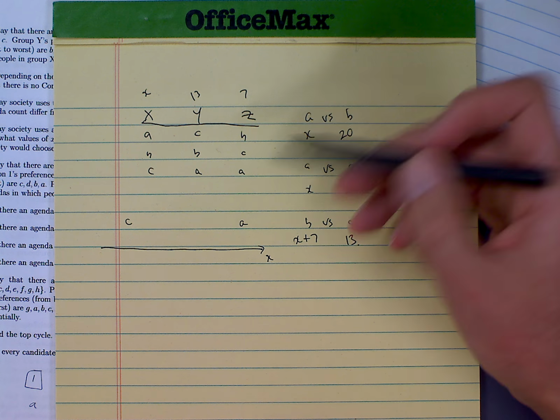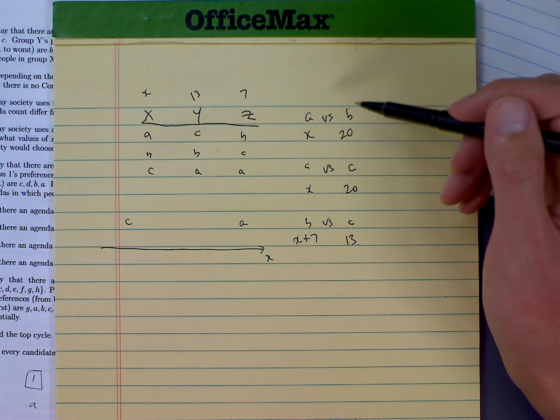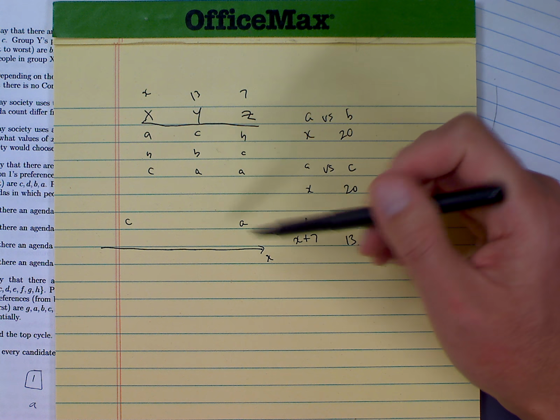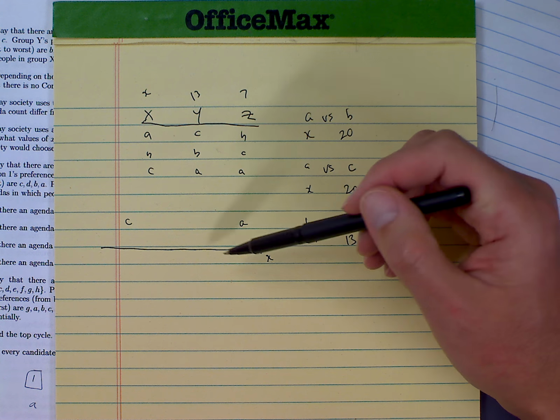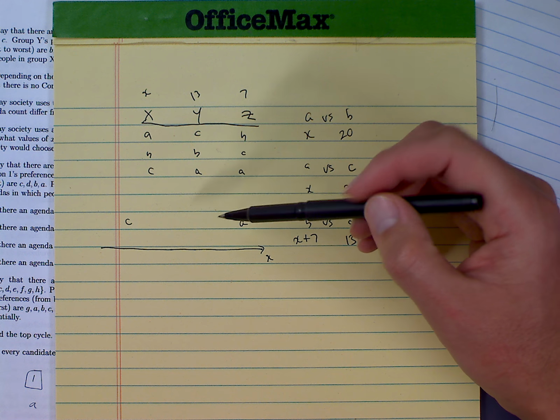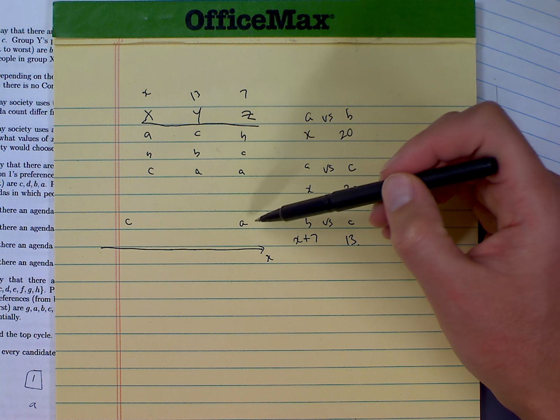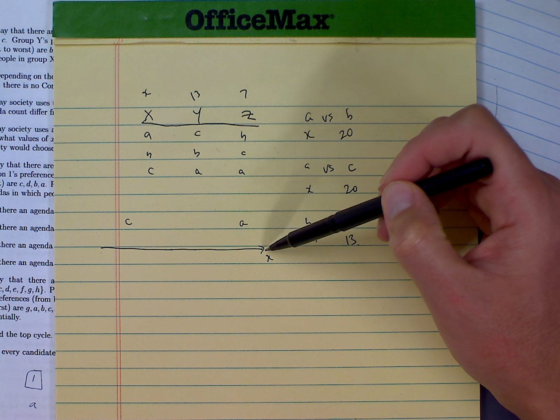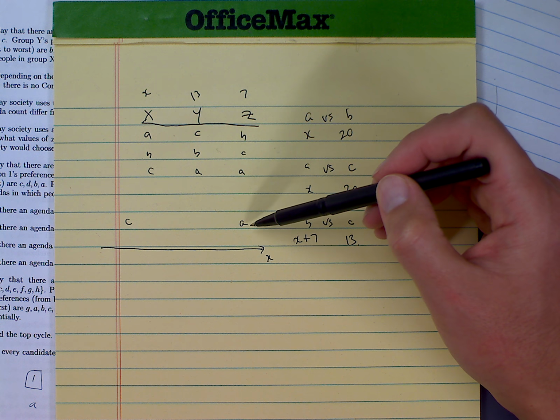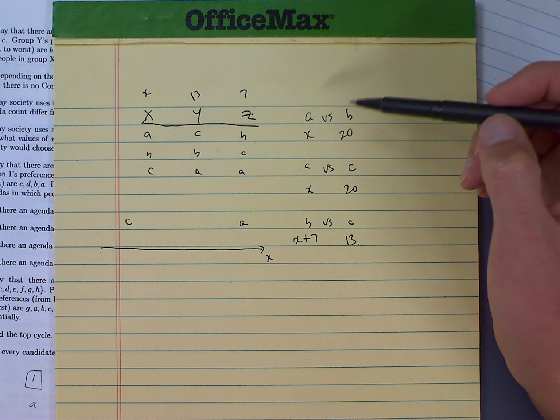So then it's just a matter of playing around with it. I assumed X is odd just to make it easier. You wouldn't have to necessarily. So when is A going to stop being the Condorcet winner? If X is large, A is going to be the Condorcet winner, but when does it stop being that?